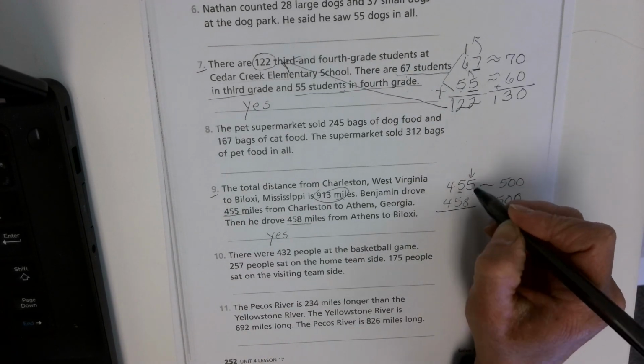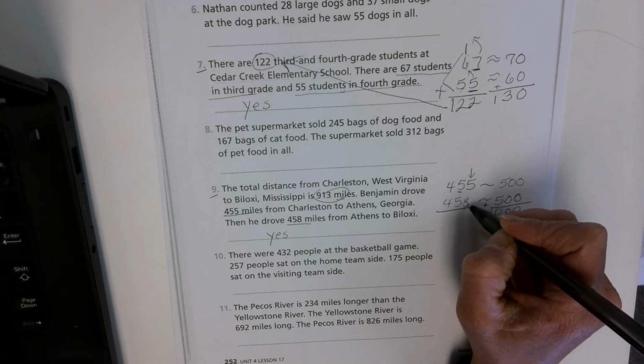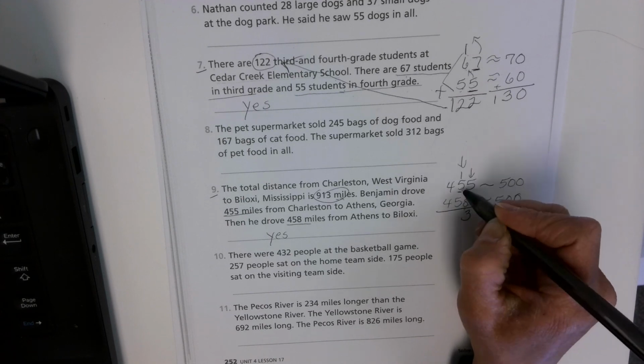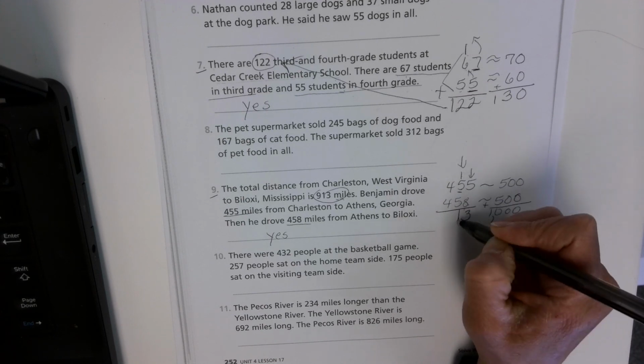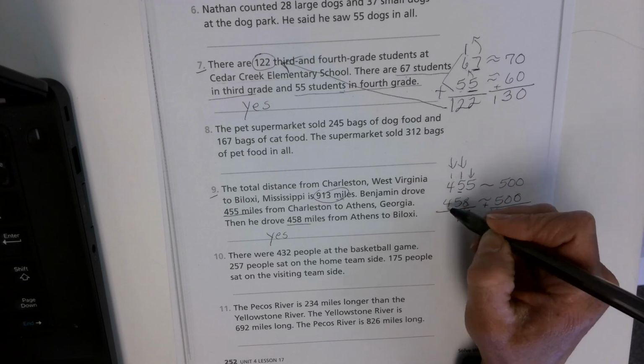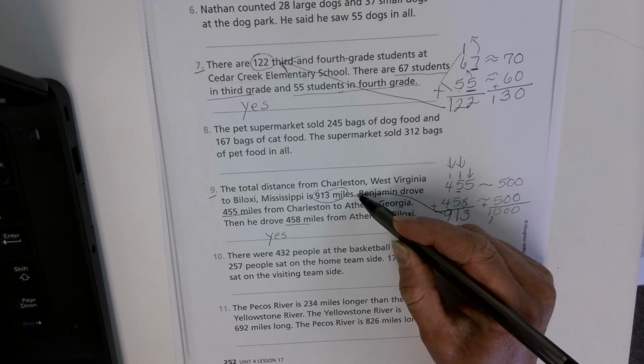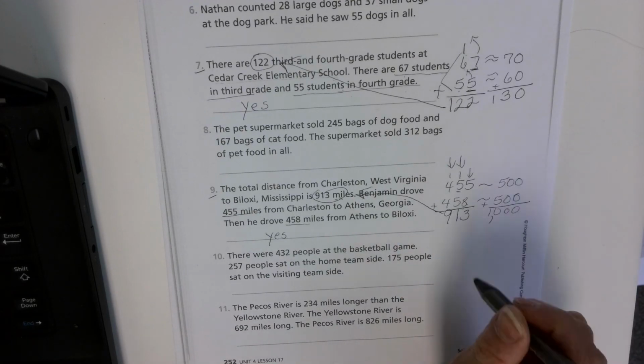So if I add 5 plus 8, 8 in my head, 5 more would make 13, carry the 1. 5 plus 5 is 10, plus 1 is 11, carry the 1. 4 plus 4 is 8, plus 1 is 913. And yes, my answer is correct.